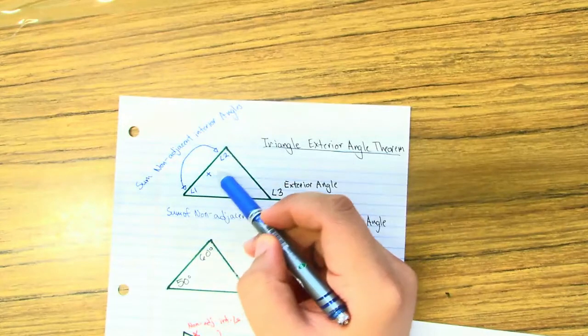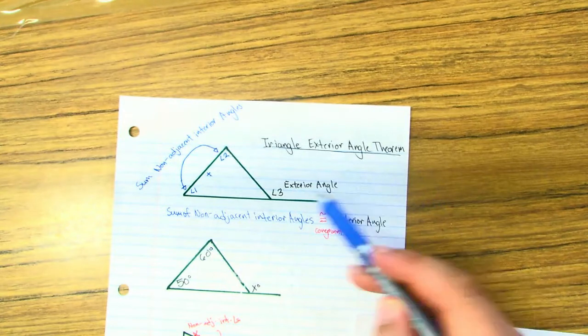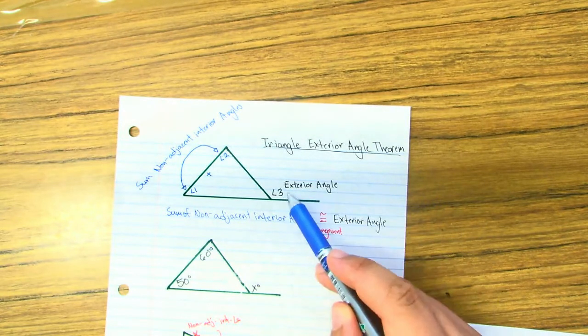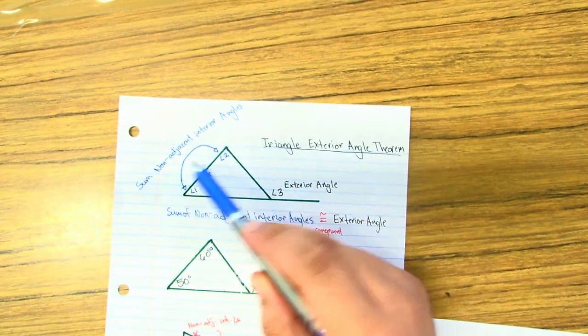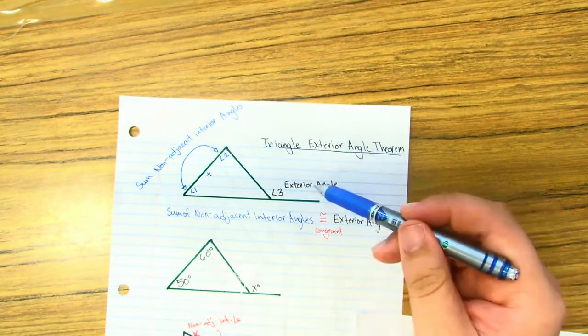When you add angle 1 plus angle 2, it will be congruent to the exterior angle, which is outside. The reason it's called the exterior angle is because it's outside of the triangle. So we're going to be using the two interior angles that are inside the triangle, non-adjacent to that exterior angle, and we're going to be using the exterior angle.